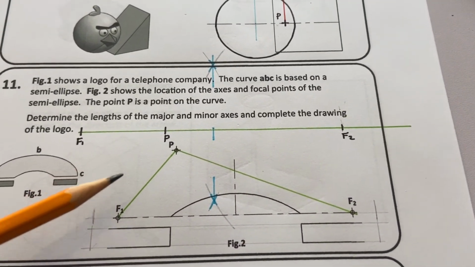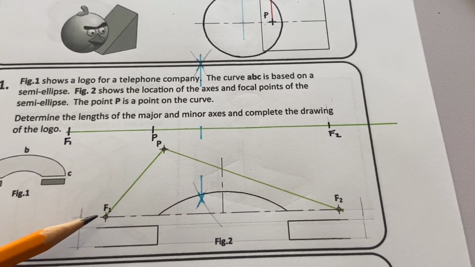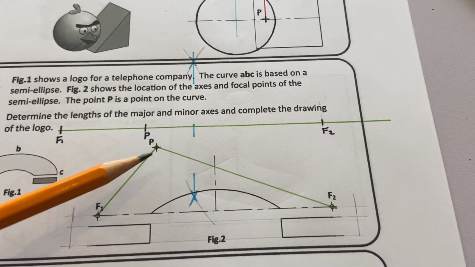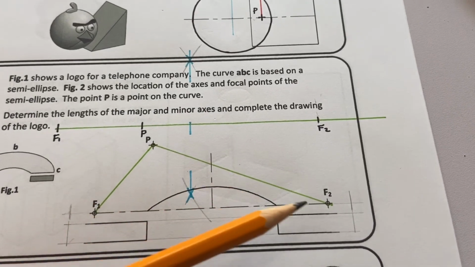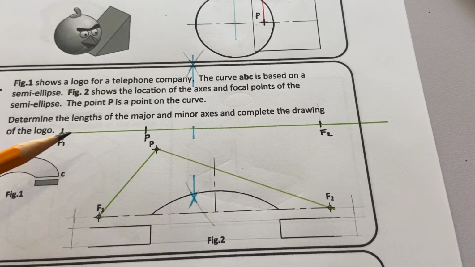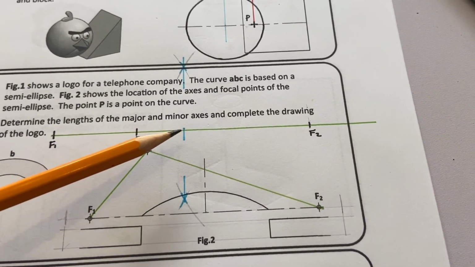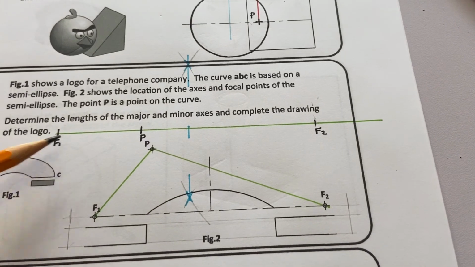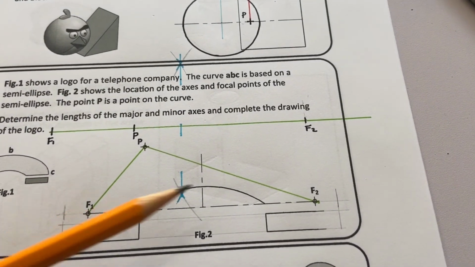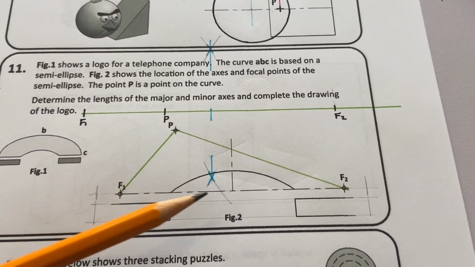So in order to get our major axis down here, first of all, we realize that if we add the distance F1 to P and P to F2, all of that adds up to the major axis. So we mark them onto a common line. We bisect that line, and then taking half the length of that line, mark it left and right of the center line here to obtain the major axis.